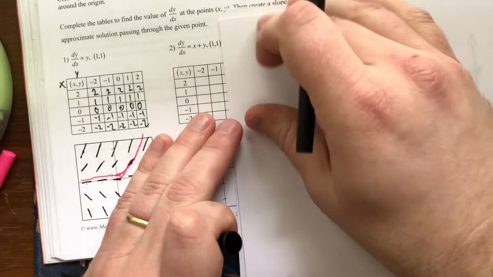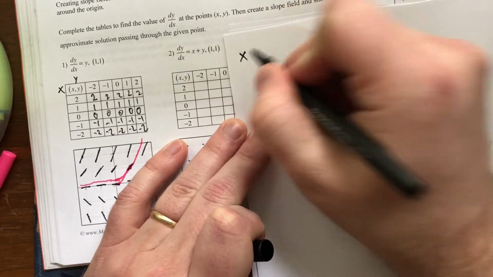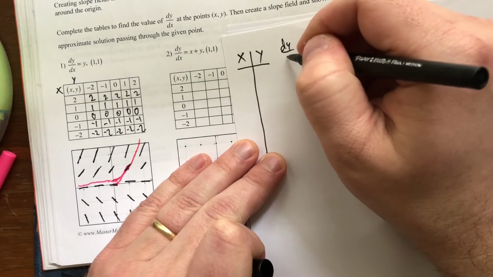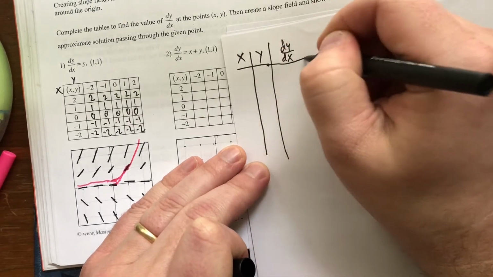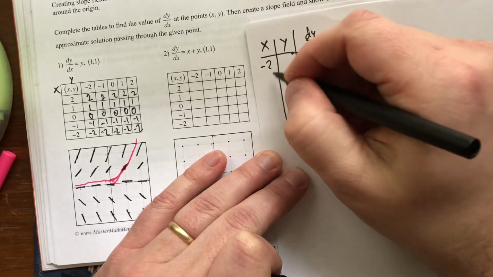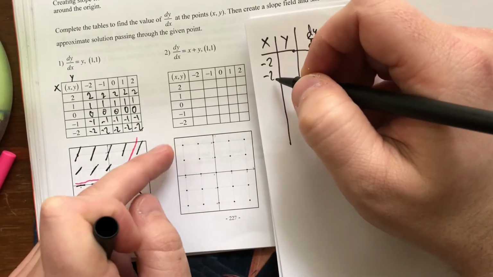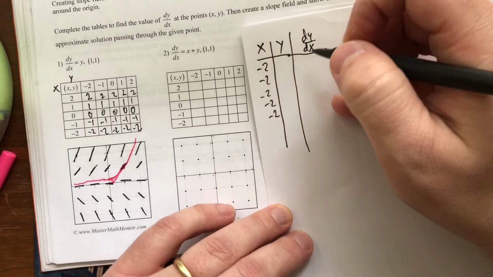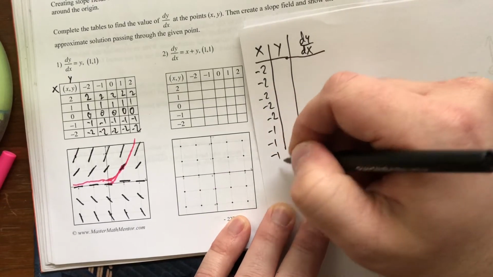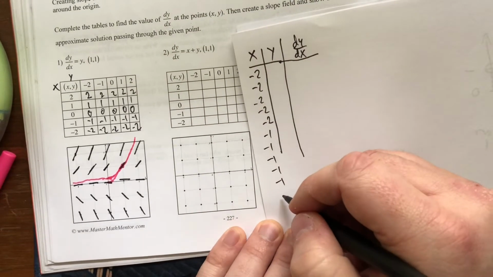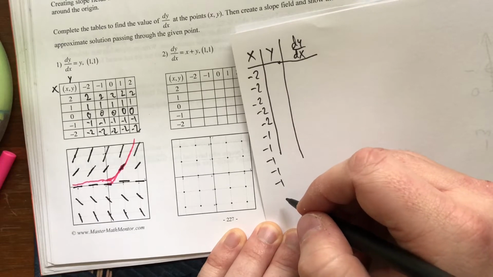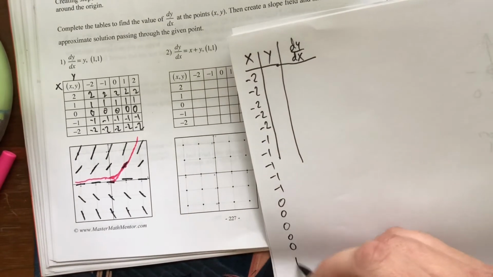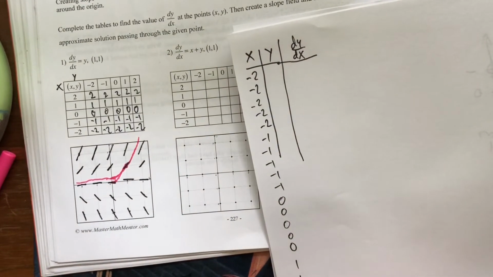So the table that I like to use is, I'll say x, y, like this, and then I'll say dy dx. So I'll do -2, let's see, how many times does -2 as an x show up? 5 times. And then I'll show -1, -1, -1, -1, -1, and then 0, 0, 0, 0, 0, 1, 1, 1, 1, 1, 2, 2, 2, 2, 2.